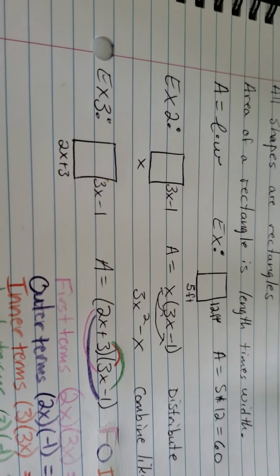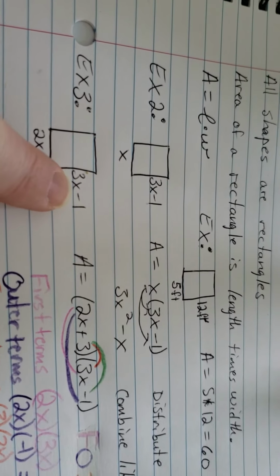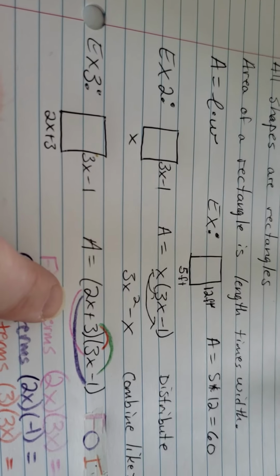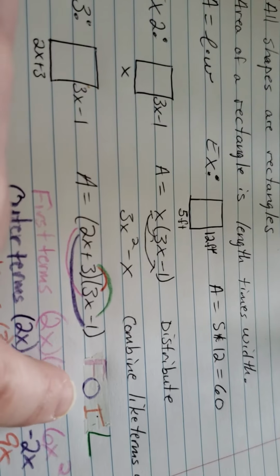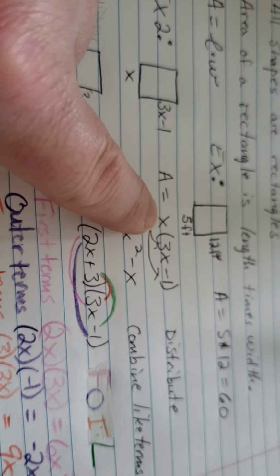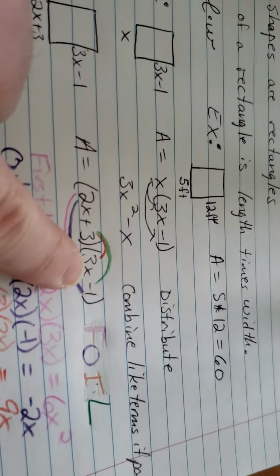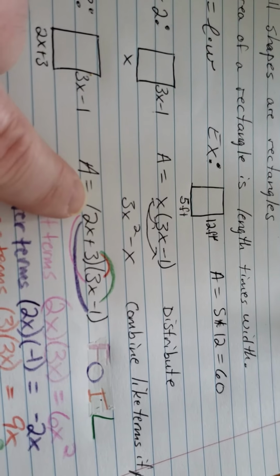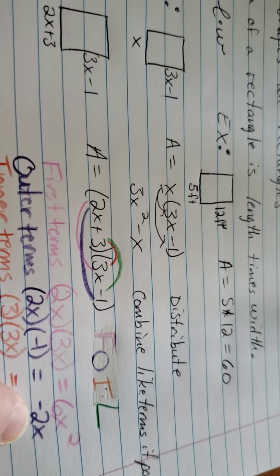Most of your problems are going to be polynomials, which means it's going to be a binomial times a binomial. The way we do the area there is the same way. We set them up and multiply them together. Here we use FOIL to help us remember the order in which to multiply everything, but we're still using the distributive property. We're going to take 2x and multiply it by 3x, and we get 6x squared. We're going to take 2x and multiply it by negative 1, and we get negative 2x.